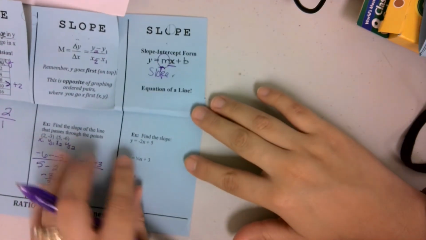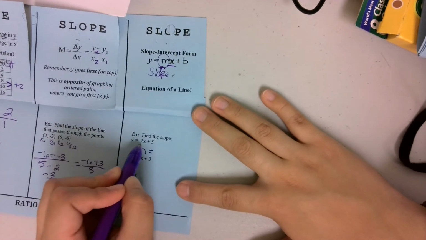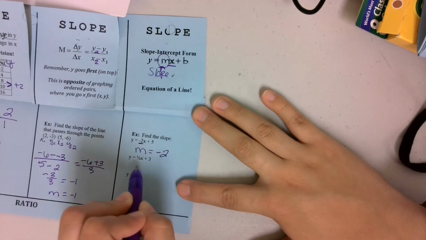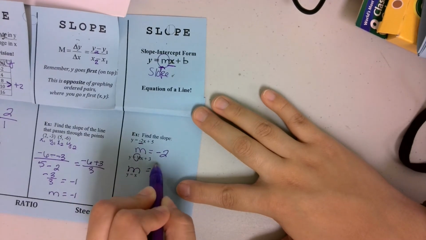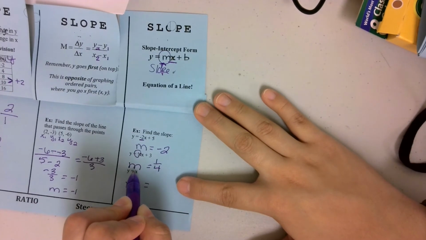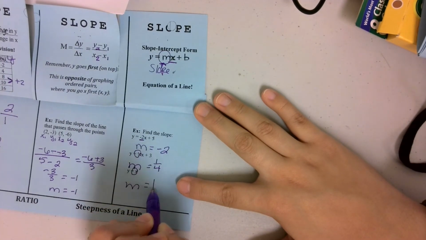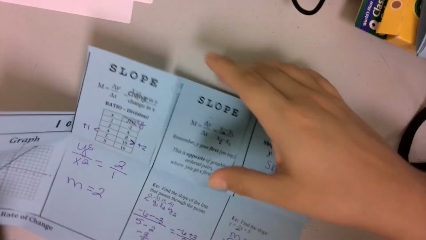So if I look at this problem, find the slope. My slope for this problem is the number that's attached to x. Therefore, negative 2 is the slope for this problem. If I look at this problem, 1/4 is attached to x, so the slope is 1/4. And if I look at this problem, there's not a number in front of that x, so it's understood to be a 1. So the slope for that last problem is a 1. So those are those notes.